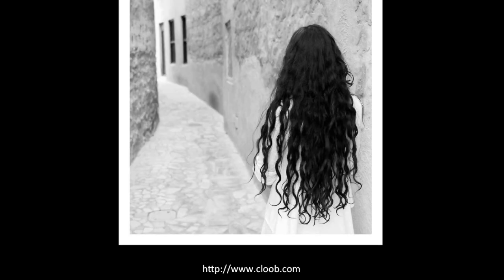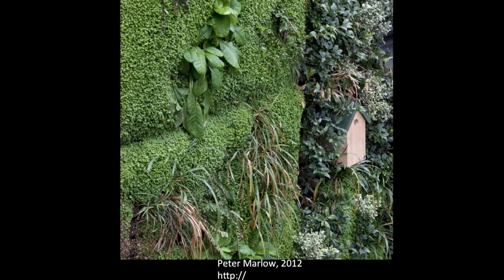So in this image, the photographer has contrasted the soft waves of the girl's hair with the hard, rough texture of the walls and the pathway. In this instance, the photographer has used a variety of textures produced by the plants, adding interest and different areas of the photo for the eye to move to.